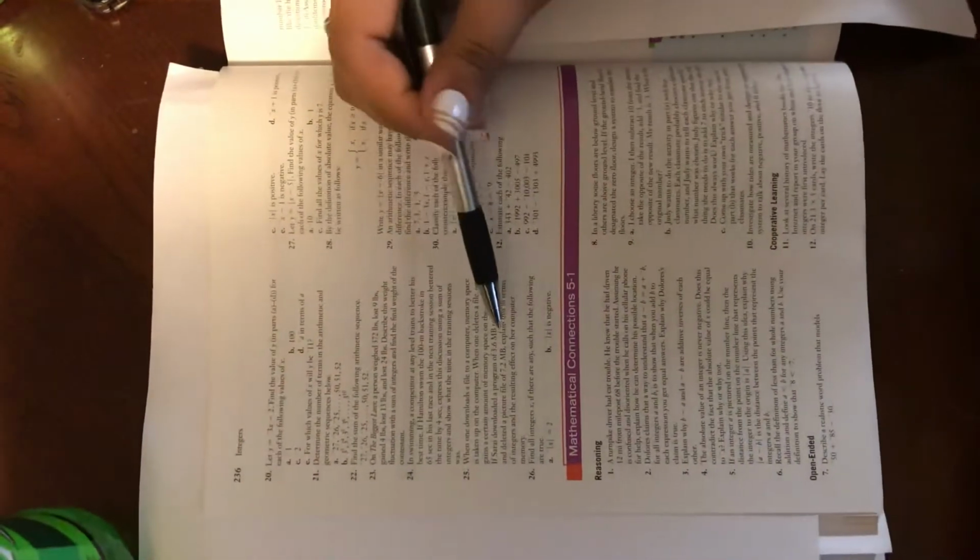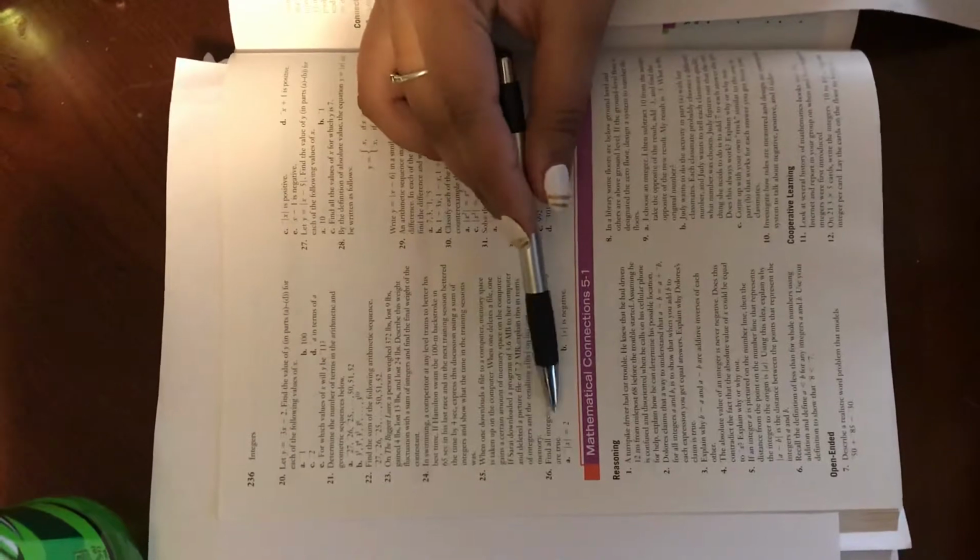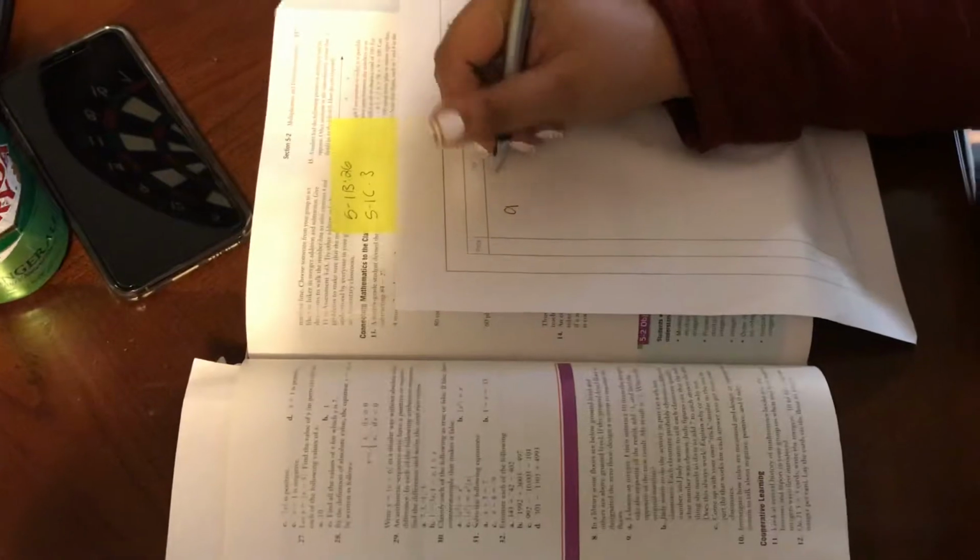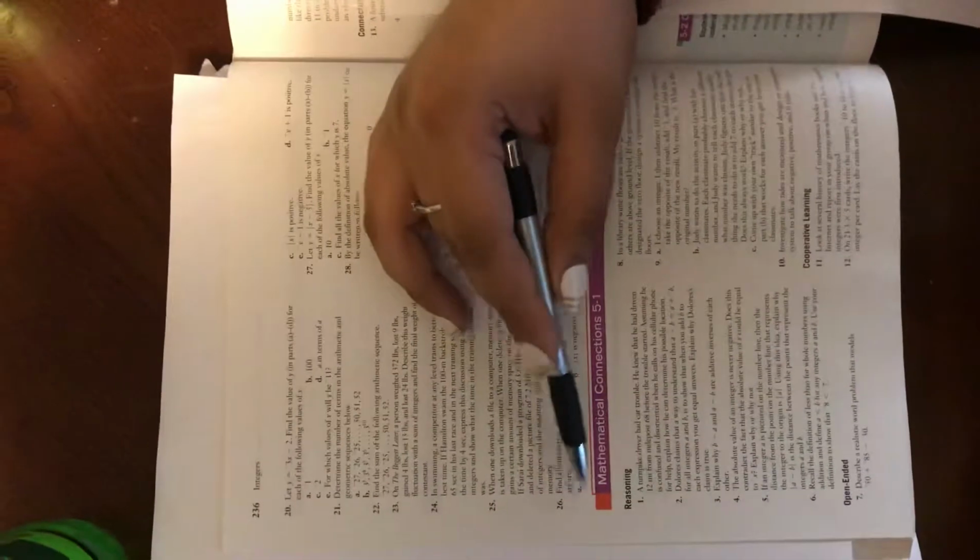In my chapter 5 Teach It video, I'm going to do question 5.1b, number 26. It says, find all integers x, if there are any, such that the following are true. Okay, so the first one is a, and that one says that the opposite of x, this is what we normally call like a negative sign, but it's actually talking about the opposite of x because x could technically be a negative number, equals 2.